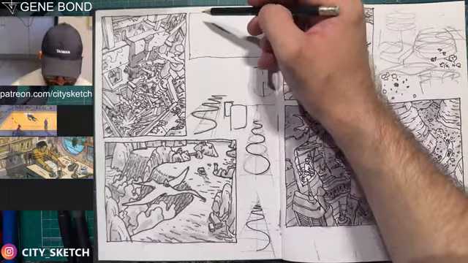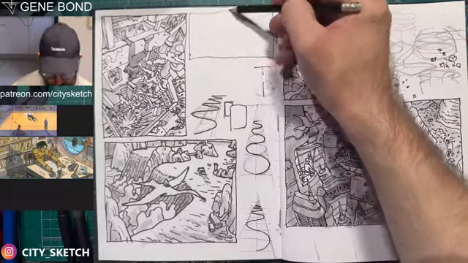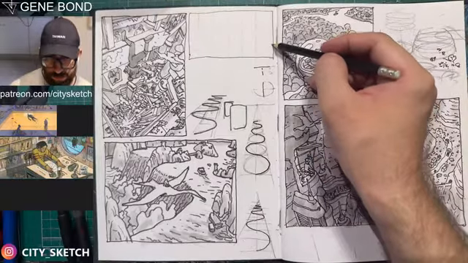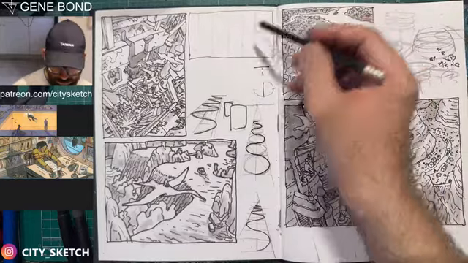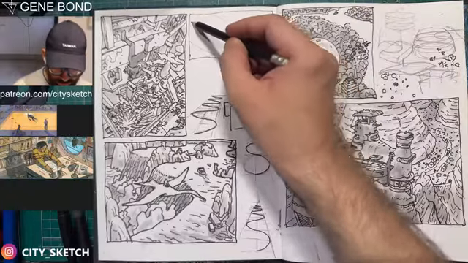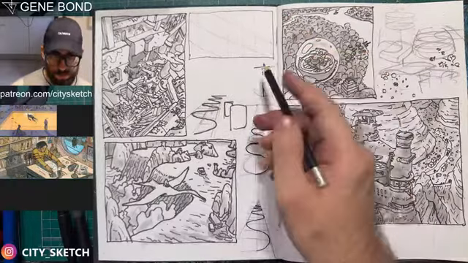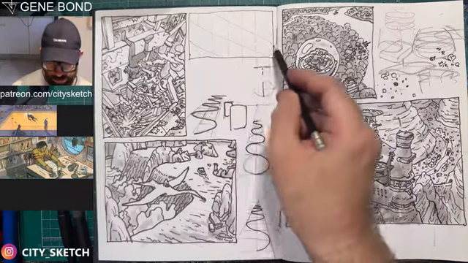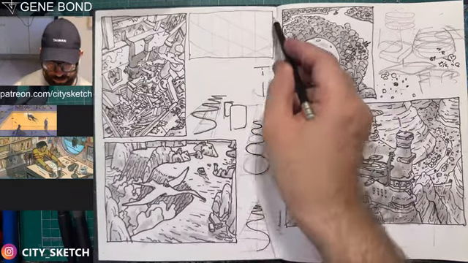Vertical lines, they're just vertical. And axis.